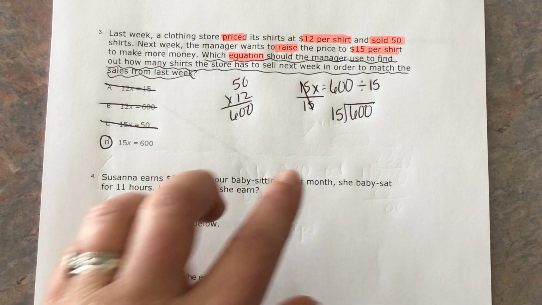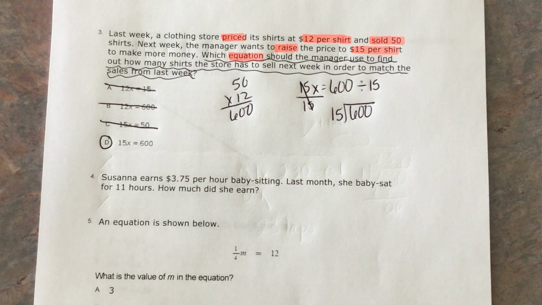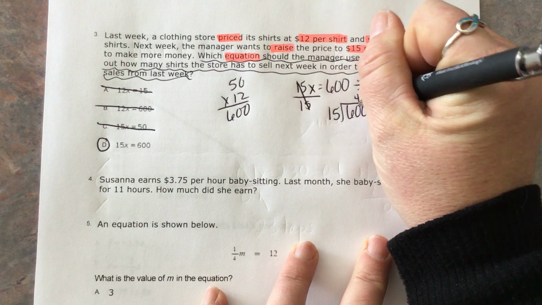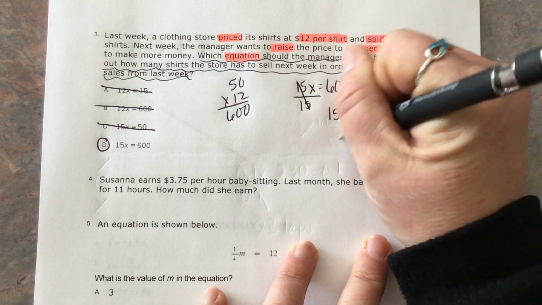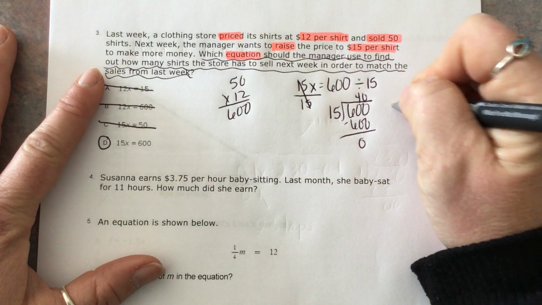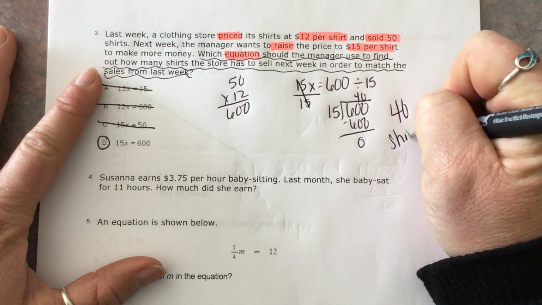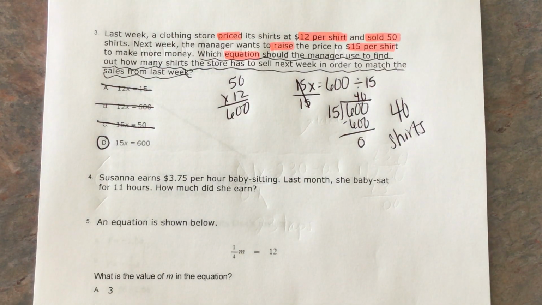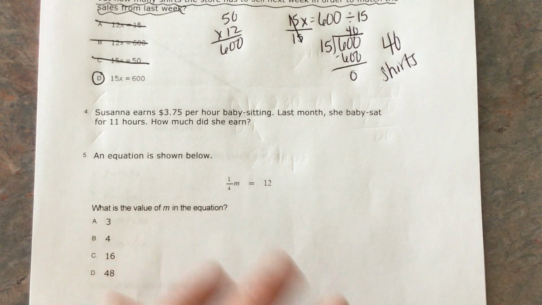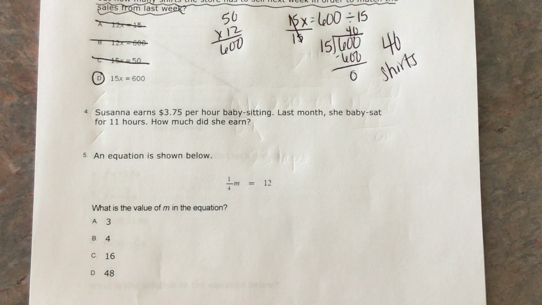All right, Isabella, what did you get when you did 600 divided by 15? All right, so essentially they need to sell 40 shirts to make the same amount of money. How many of you guys got 40 when you did your division? Perfect, awesome. All right, so looking at number 4, it says, Susanna earns $3.75 per hour babysitting.